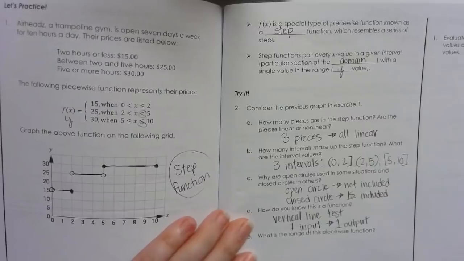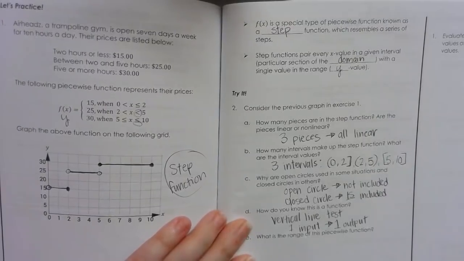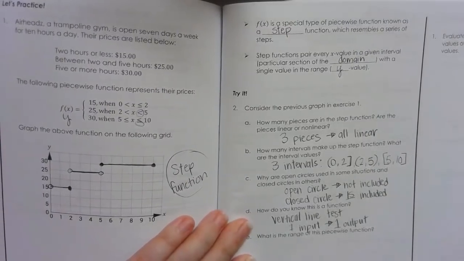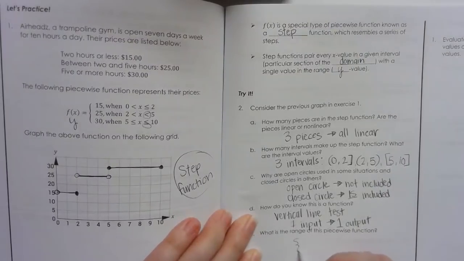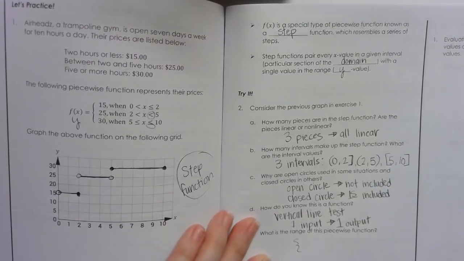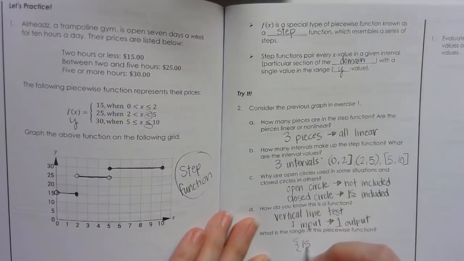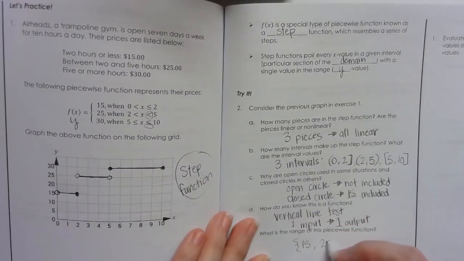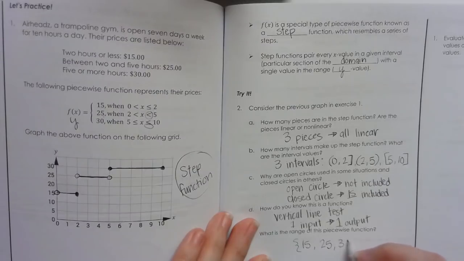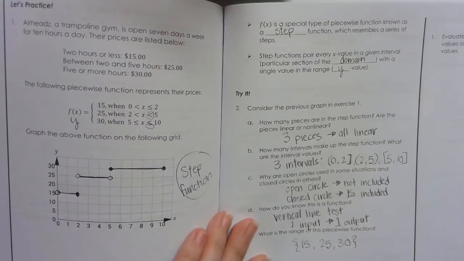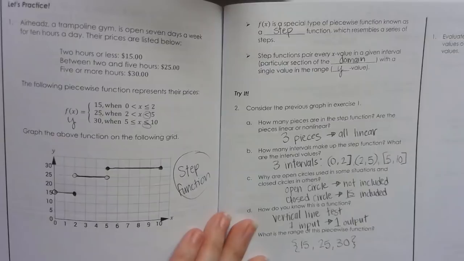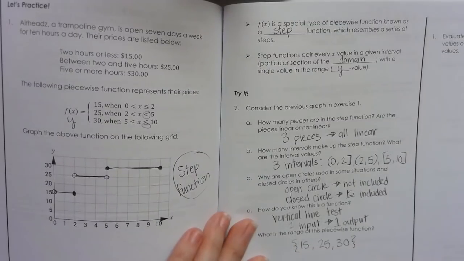Now, what is the range of this piecewise function? So the range here is a set of numbers. So instead of it being an interval, it's 15, 25, 30. It's just a list of numbers for the range because there are three different values there.